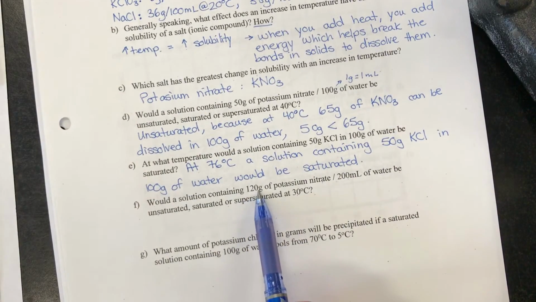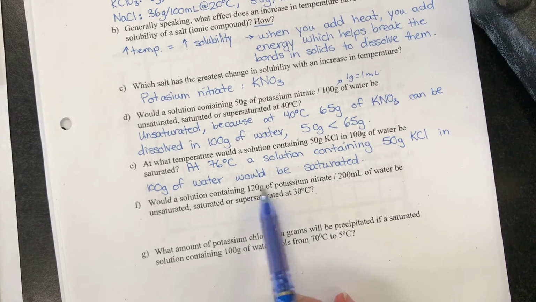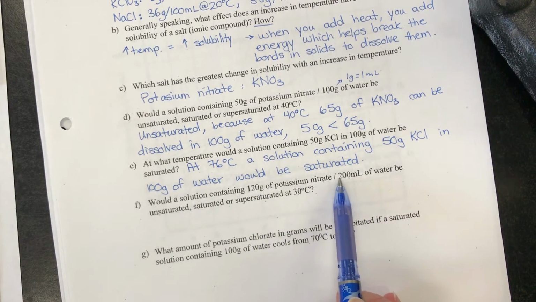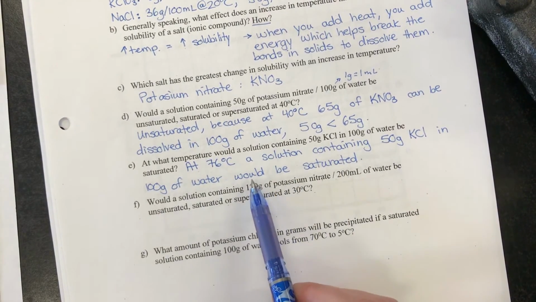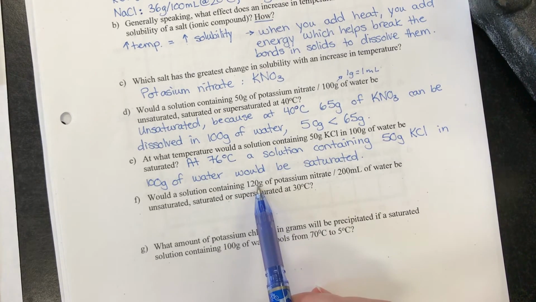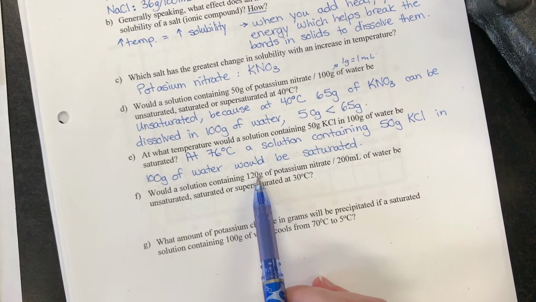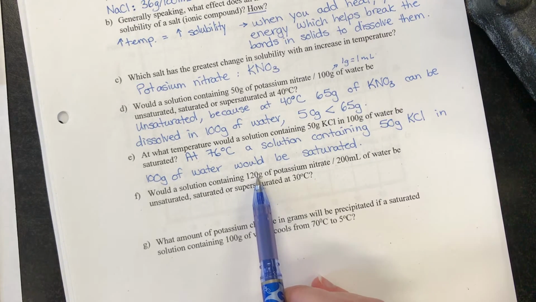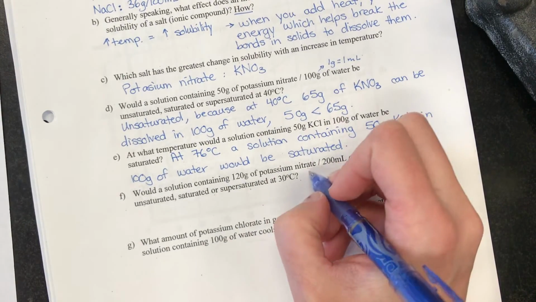If this is 120 grams per 200 milliliters, we can divide and find out how many grams per 100 milliliters. To get from 200 milliliters to 100 milliliters, divide by 2. So to get how many grams of potassium nitrate you can have in 100, you have to also divide this by 2. So this would be equal to only 60 grams per 100 milliliters. So we want to write that out first.